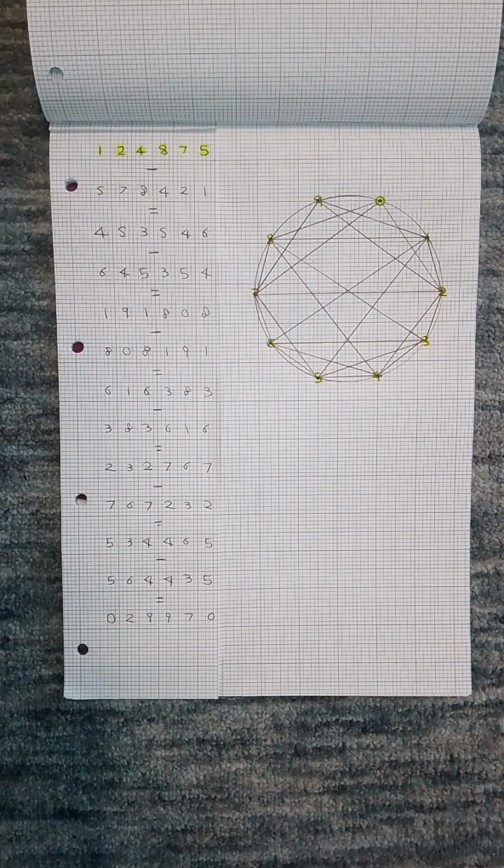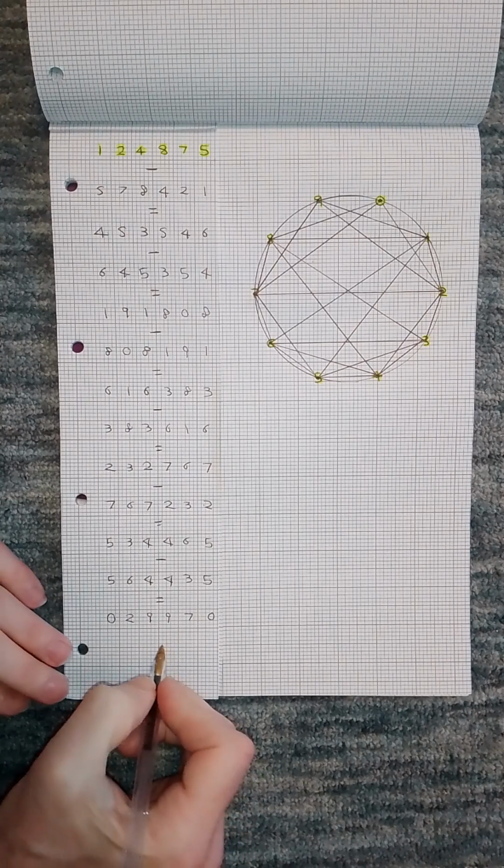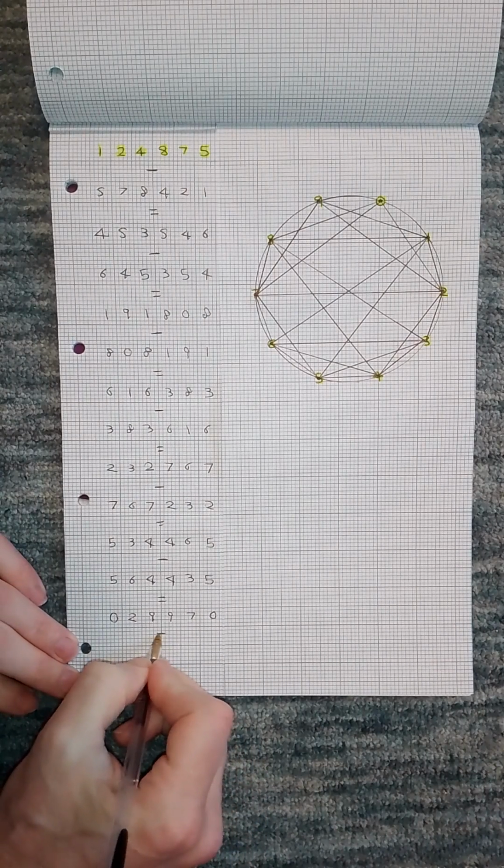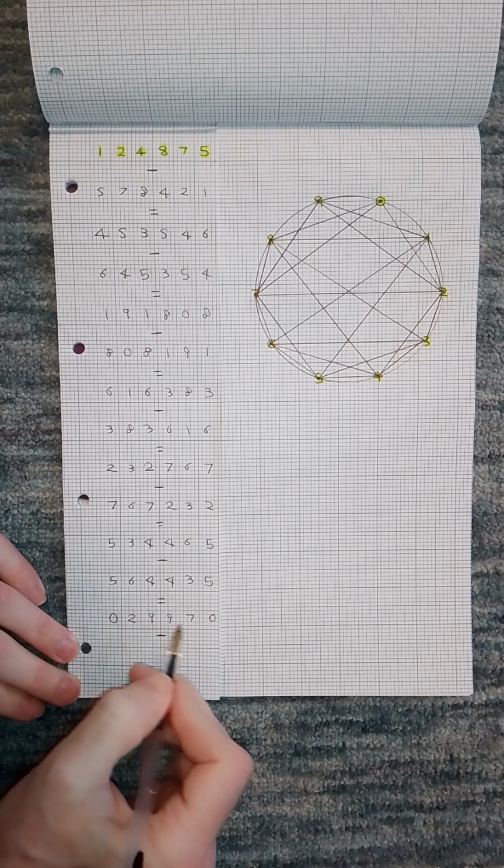That one's nicely drawn on. Got room for one more down here. Yeah, just about. Okay, so 029970.